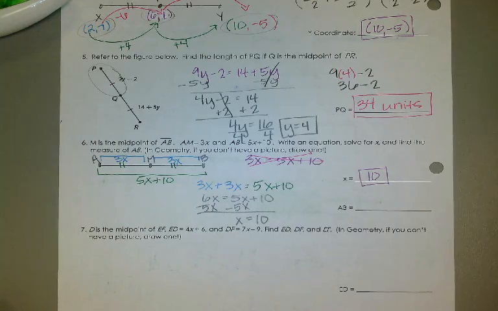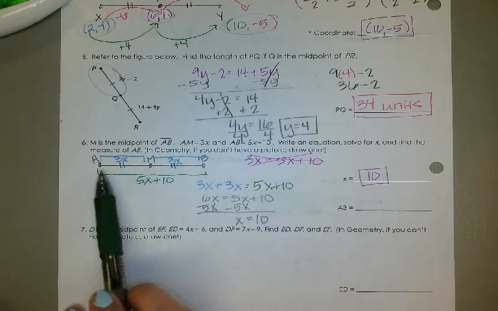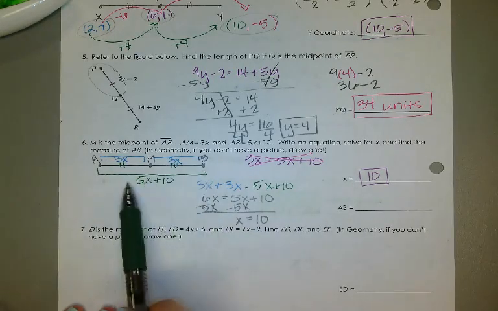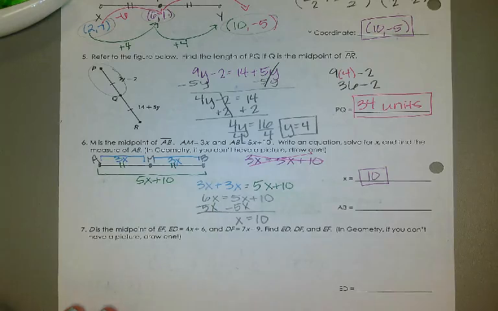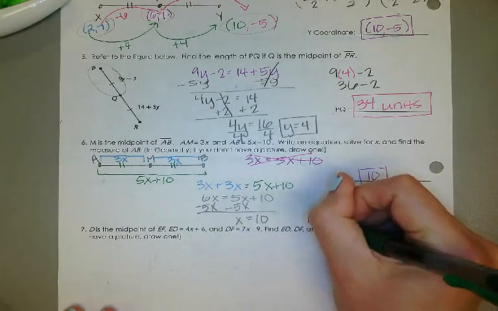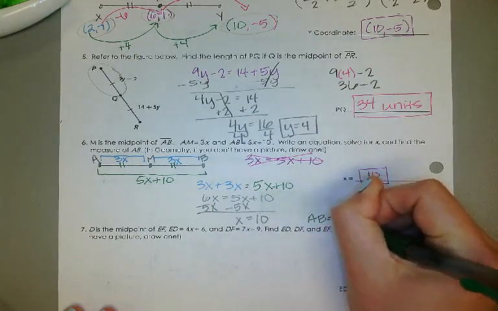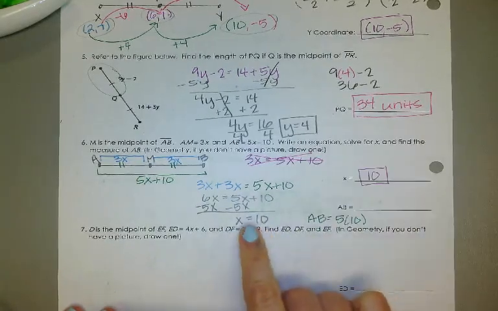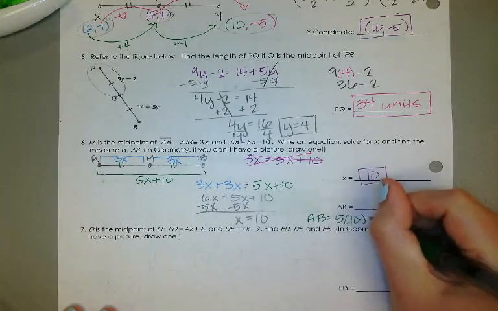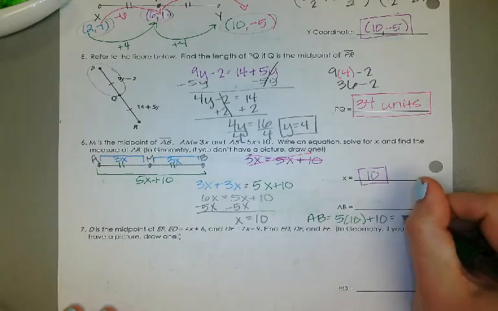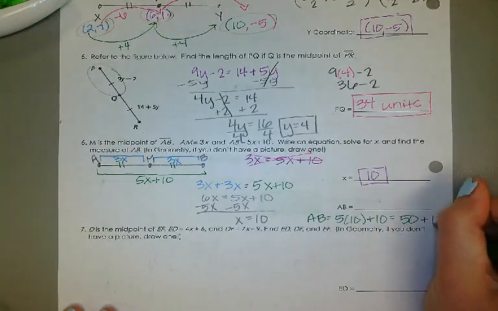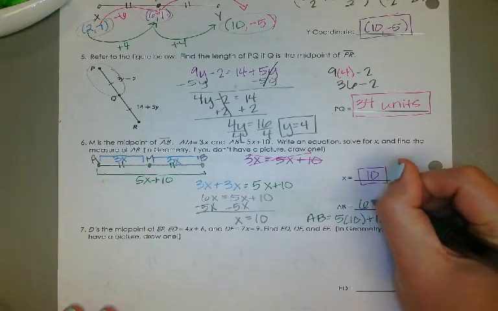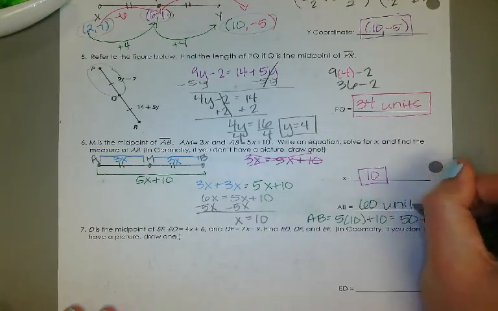And I go back over to my diagram and my information here. AB is actually the entire length, 5x plus 10. So to find AB, I'm going to do 5 times x, which is 10, plus another 10. So I'm looking at 50 plus 10, which would be 60 units total.